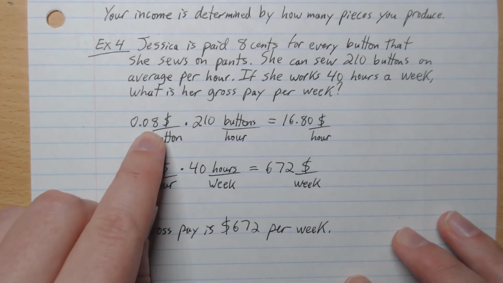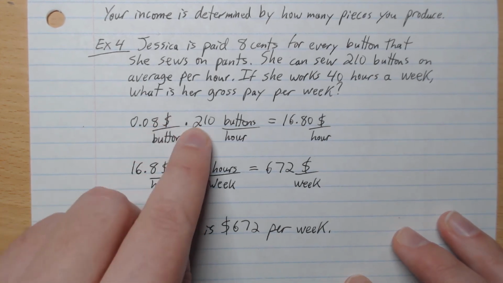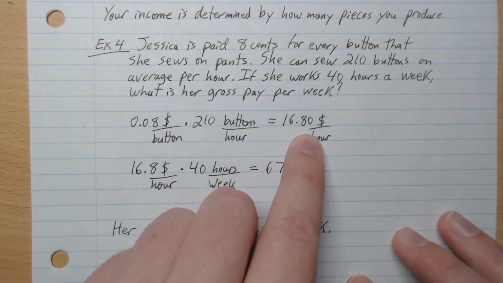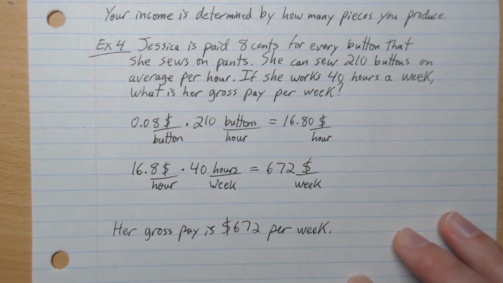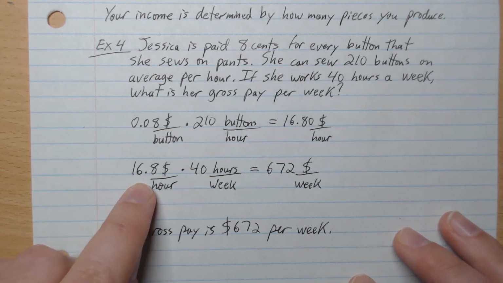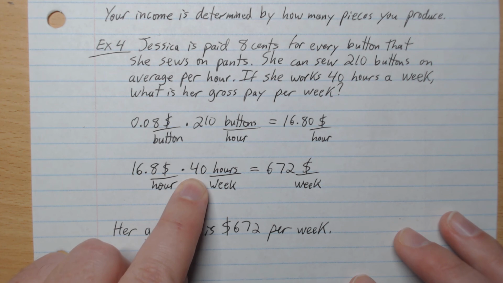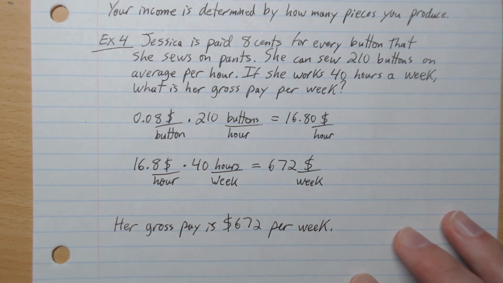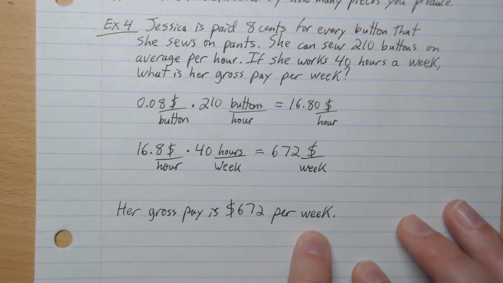So we see here 8 cents per button times 210 buttons per hour gives us $16.80 per hour. And this 16.8 is times 40 hours per week, giving us $672 per week. And so her gross pay is $672 per week.